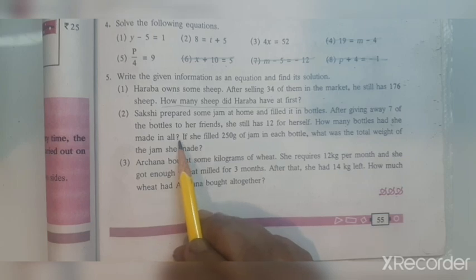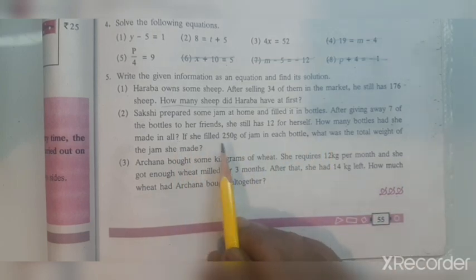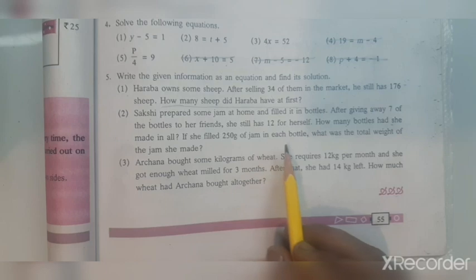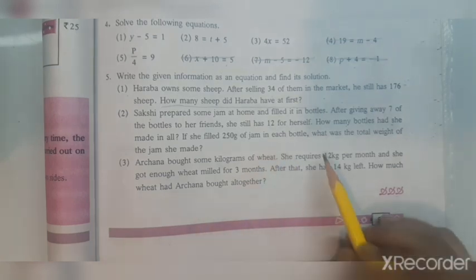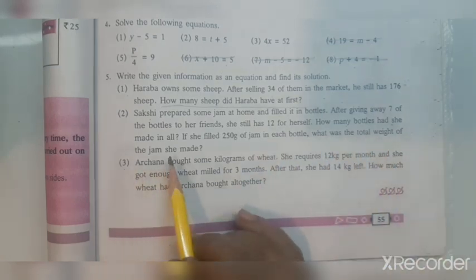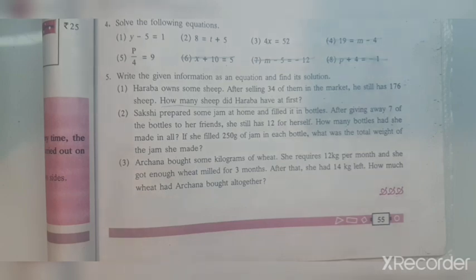Now it is not over. There is another question. If she filled 250 grams of jam in each bottle, what was the total weight of the jam she made? So first we have to find how many bottles she had prepared. And then, if in one bottle she had filled 250 grams of jam, how much jam was filled in all those bottles? That is, what was the total weight of the jam she had actually made.